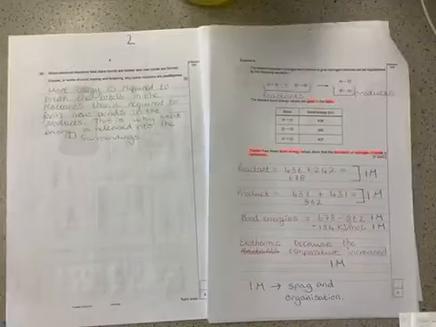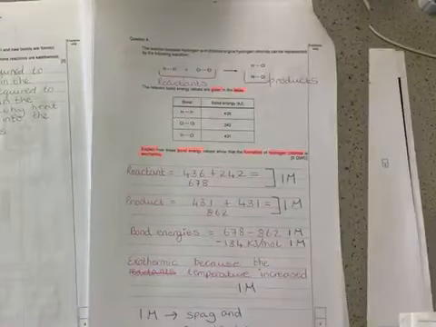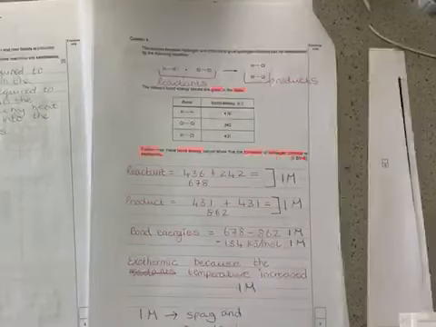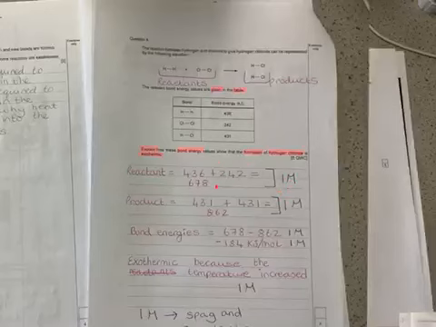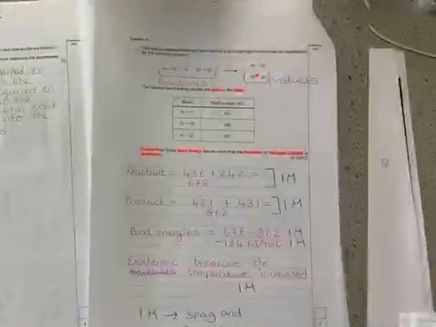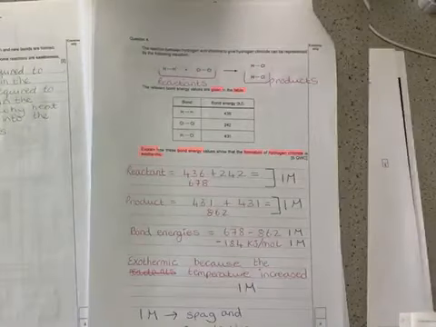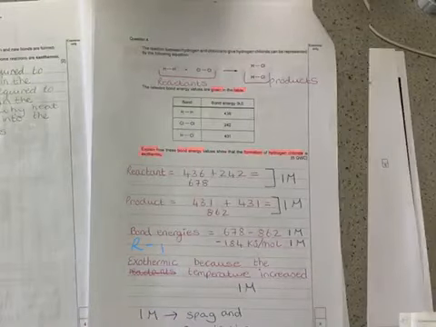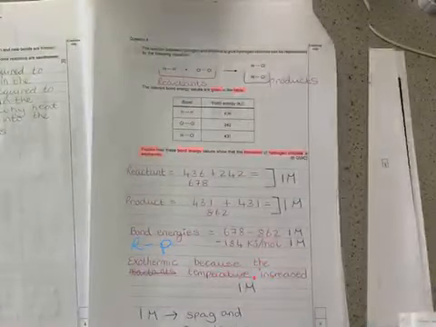The second question on this paper is a 6-mark question. It's asking you to explain using the bond energies why the formation of hydrogen chloride is exothermic. So the first thing I did was work out the bonds in the reactants, which would have given me 678. Then worked out the bonds in the products. Remember, you've got 2 of that bond. Then did reactants minus products. Remember that, reactants minus products. And that would give you minus 184. Exothermic because the temperature has increased.